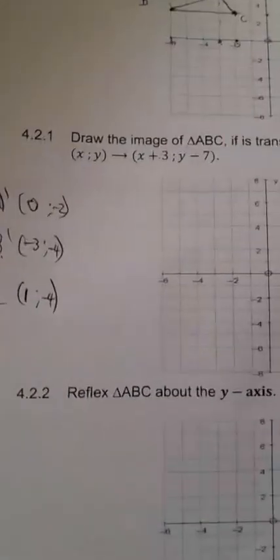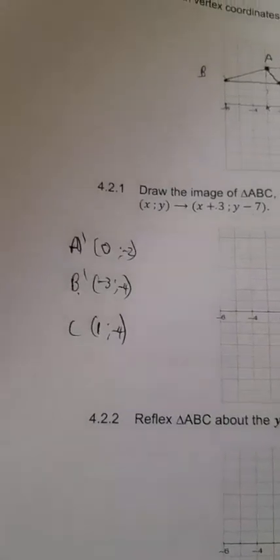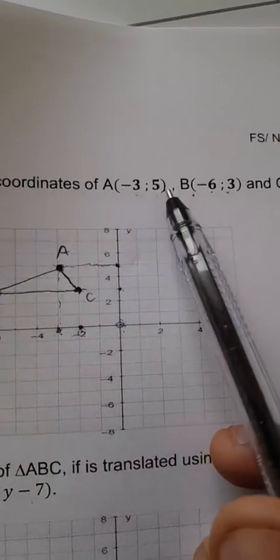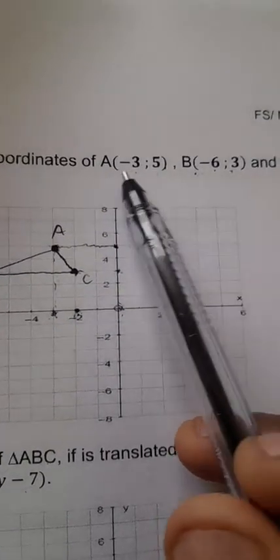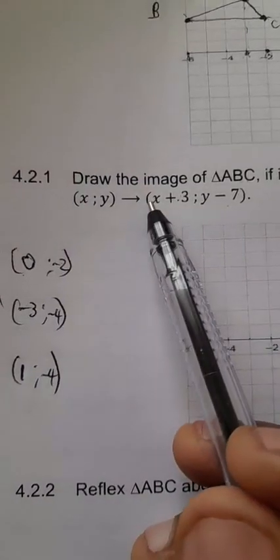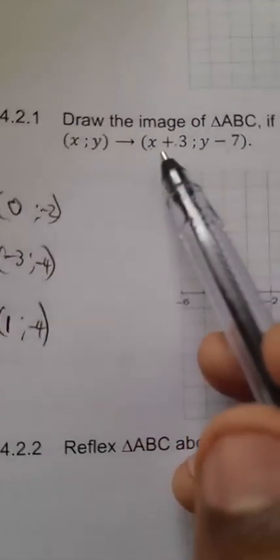And then we go ahead, very nicely, and sketch the new image onto our grid provided. Remember, we had A -3 and 5. What is this saying to us? It is saying that in the new translated image of triangle ABC, we need to take the X value that you have for this triangle and do what?